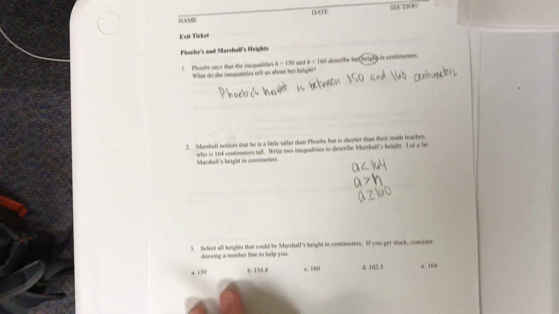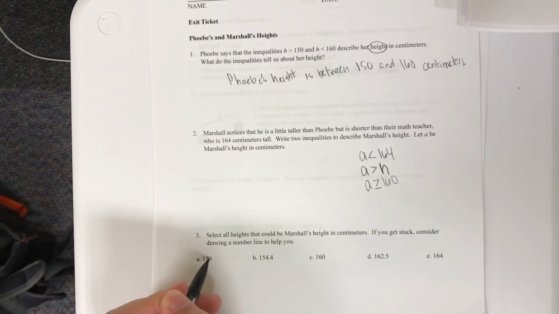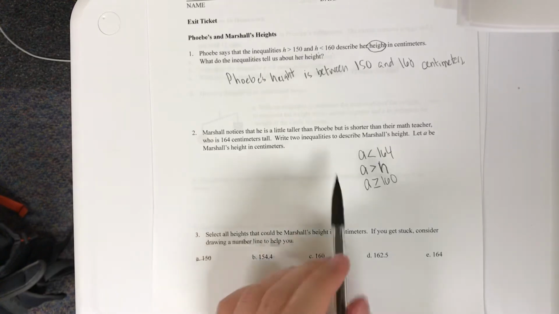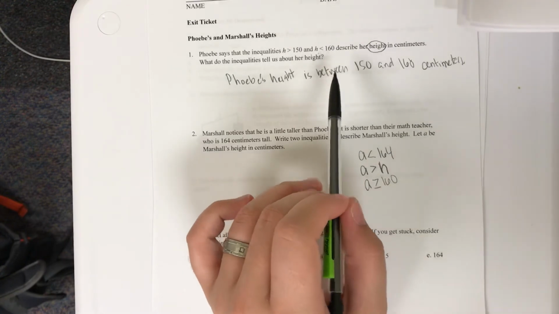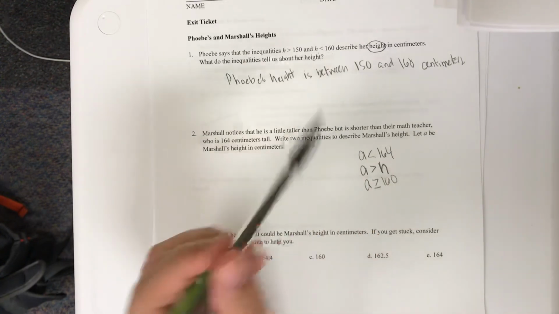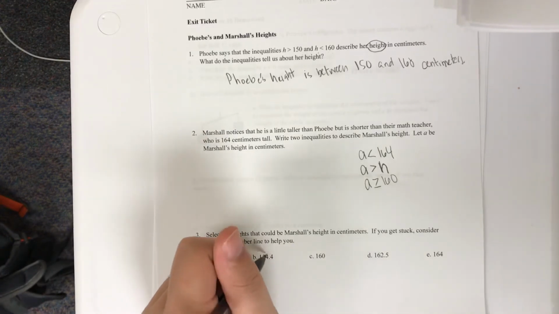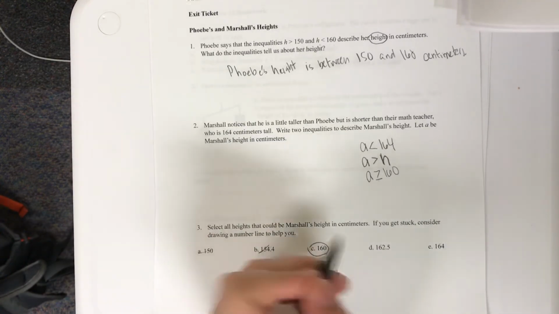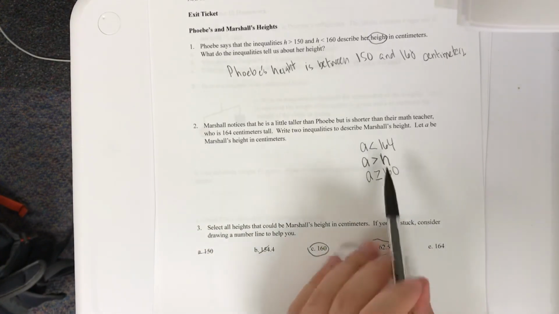Select all heights that could be Marshall's height in centimeters. If you get stuck, consider drawing a number line. Well, he can't be 150 because that's not greater than 160. He can't be 154 and 4/10 because he has to be a little taller than Phoebe. And if Phoebe is 159, it does not make sense that he would be shorter than her because it says that he is a little taller in the statement. He could be 160 because I did say equal to. He can also be 162 and a half, but he cannot be 164 because he should be shorter than that.